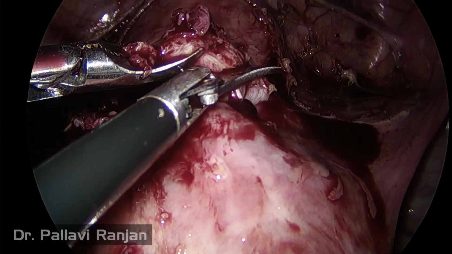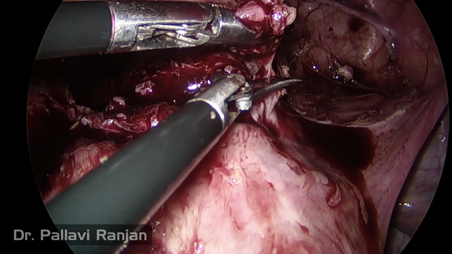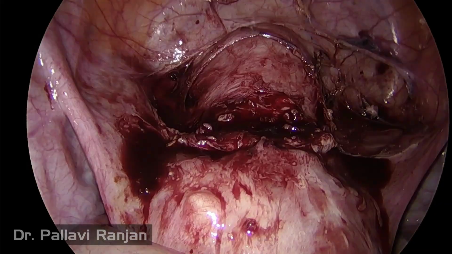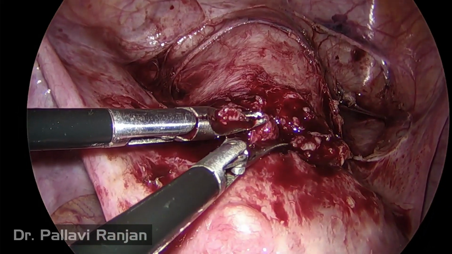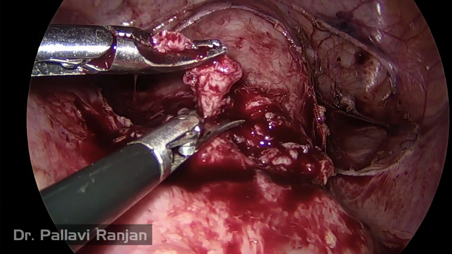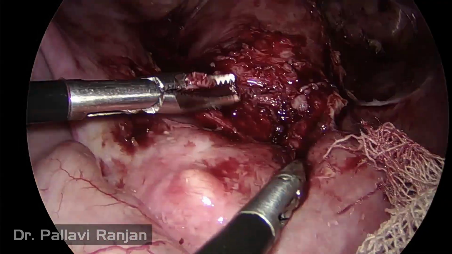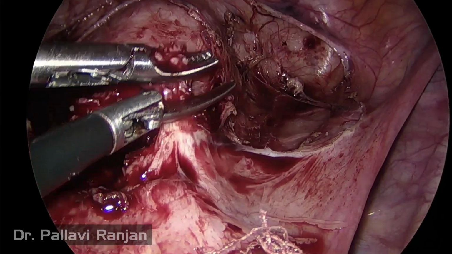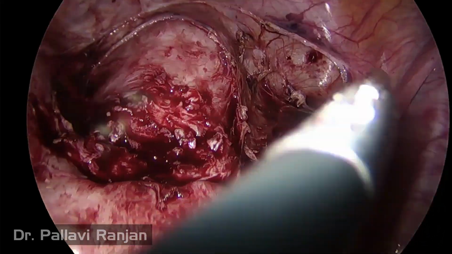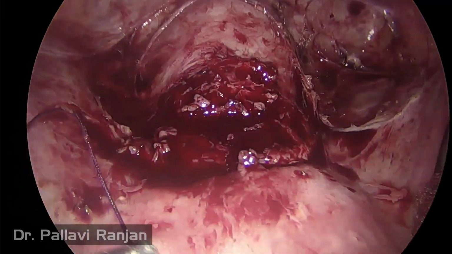If you don't refreshen that and remove it, the chances of isthmocele formation and recurrent scar pregnancy will become more. Once we are done with refreshing the edges, we ensure hemostasis, and we are here using a gauze piece to clear the area. And now we are going to suture both the layers.